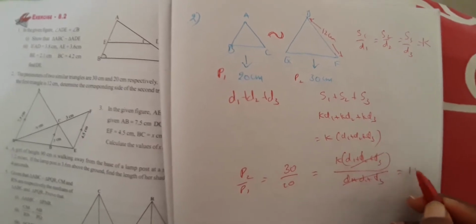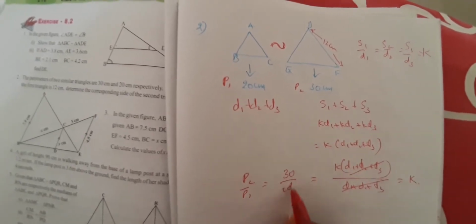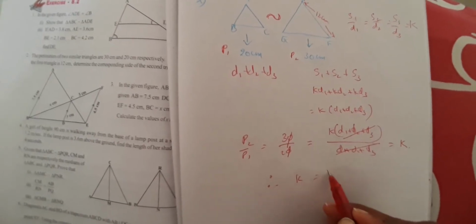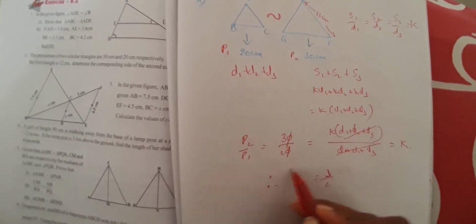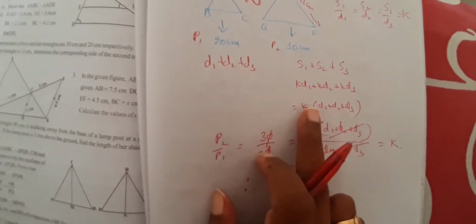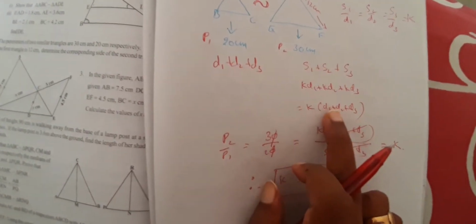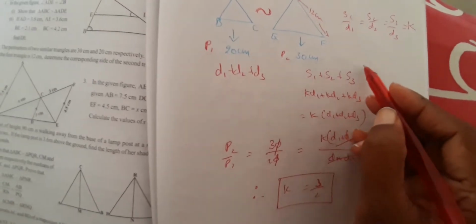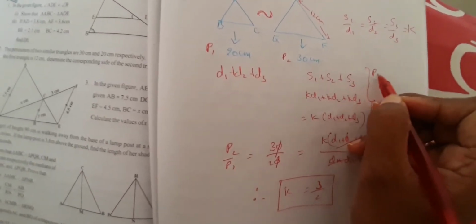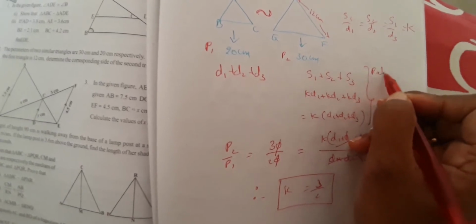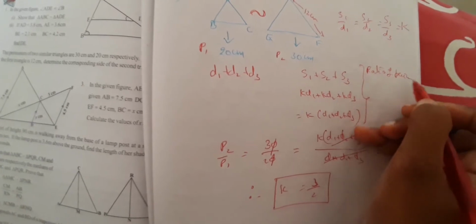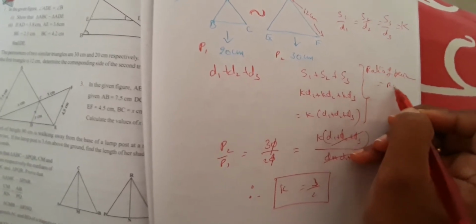So what did we get this as? K. So therefore, what is the value of K? Hence K is equal to 3 by 2. We got the K value now. So no need for you to do so much. You can directly write it: since the ratio of perimeters is equal to the ratio of sides, the ratio of perimeters is equal to the ratio of sides.